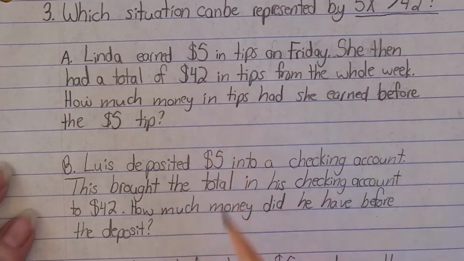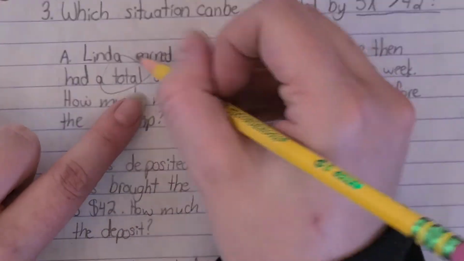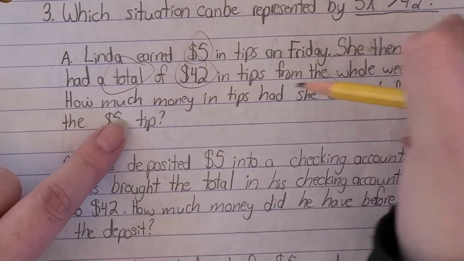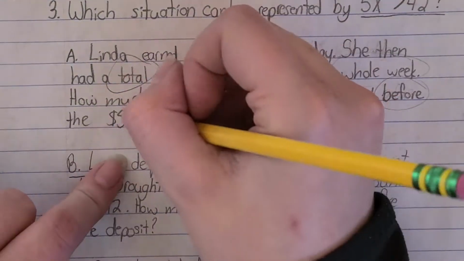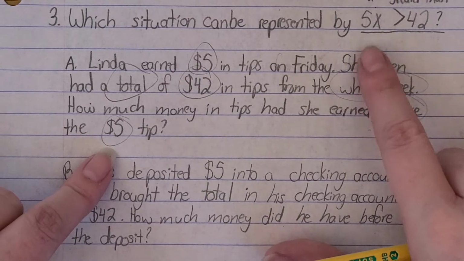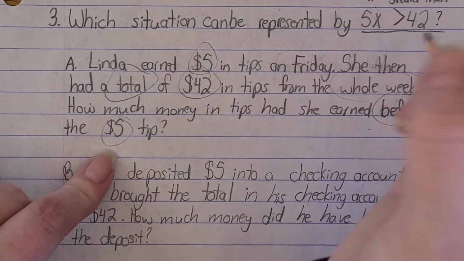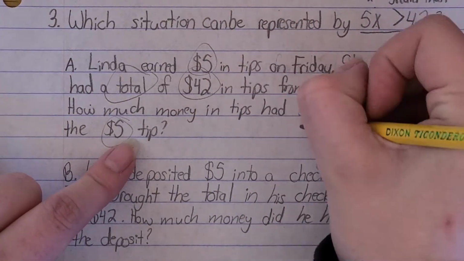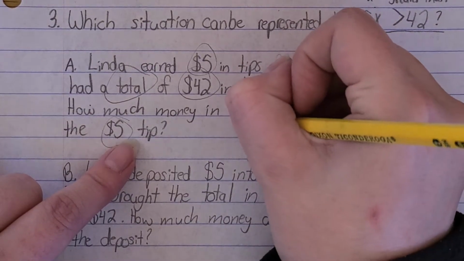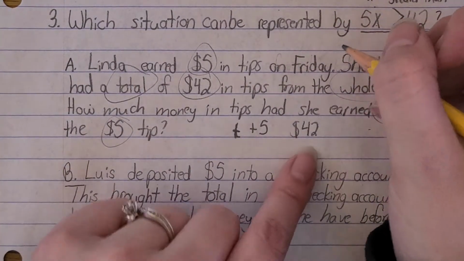We have Linda earned $5 in tips on Friday. She then had a total of $42 in tips from the whole week. How much money in tips had she earned before the $5 tip? If I want to find a previous amount, does that sound like multiplying or does that sound like the previous amount plus 5? To find 42, I'm going to take the previous amount that she had in tips, and I'm going to need to add it to $5 to get 42.